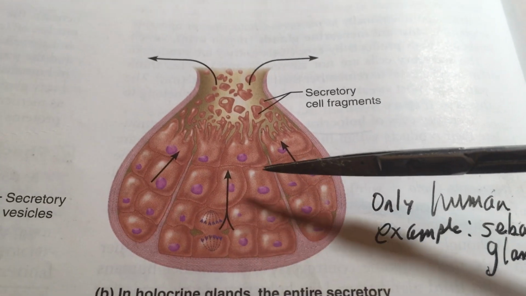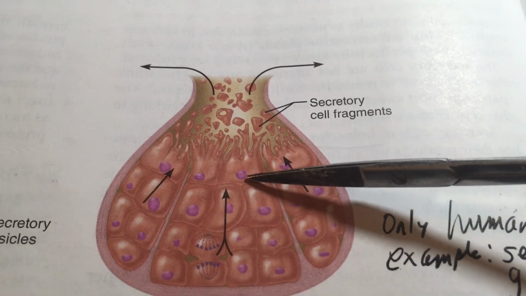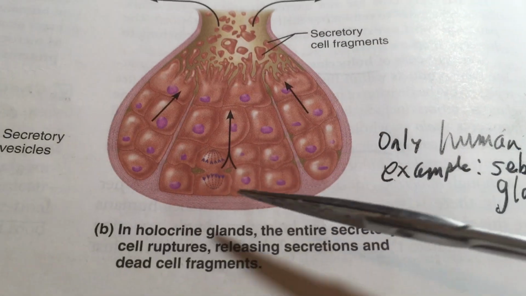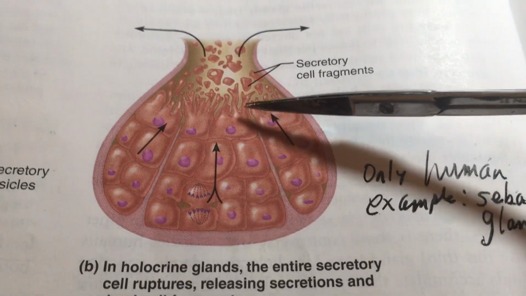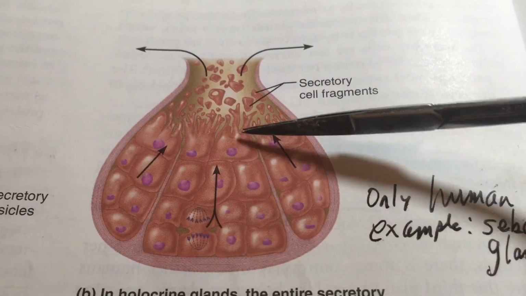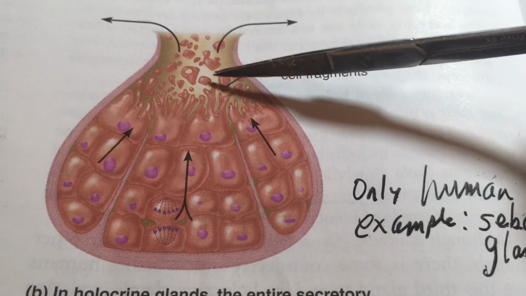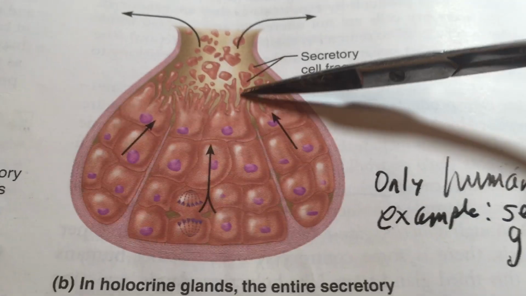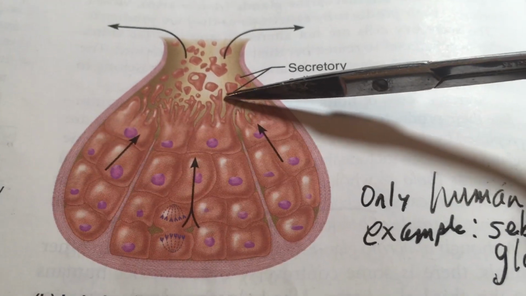And in this case, it's not just the oily product that the cells make, but it's the entire cell that's being released, and hence it's referred to as a holocrine. The whole cell ruptures, okay, and is delivered. In some ways, that's why some of these glands tend to get a little bit stuck with whiteheads and blackheads and so on.